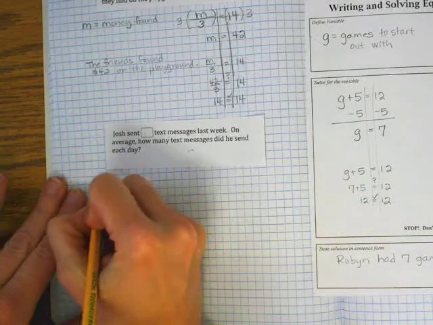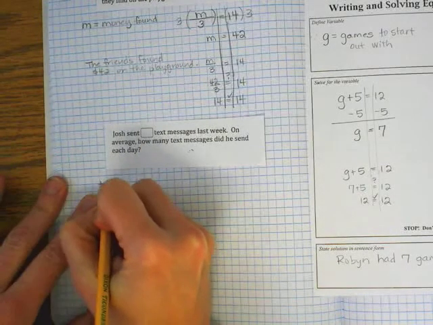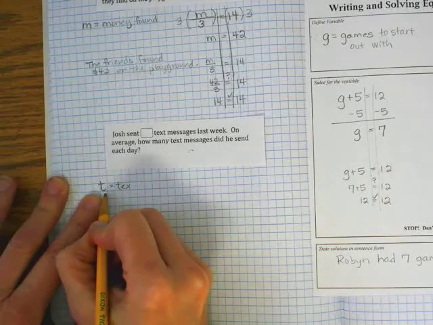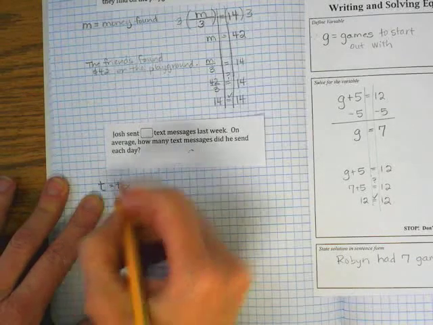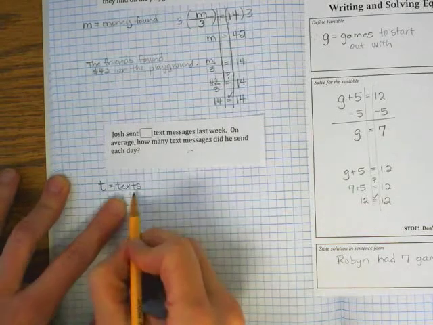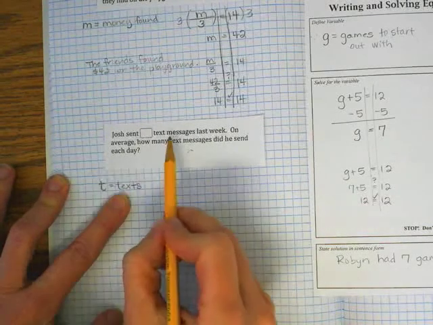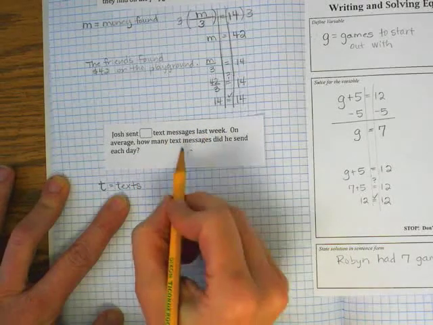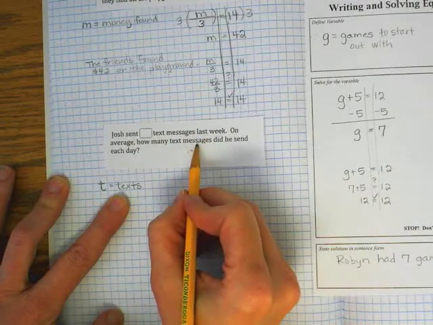So maybe I'm going to do a T for text, but notice that I'm using a T with a little tail on it so it won't be confused with a plus sign. So number of texts can't be just text because we're talking about how many texts in a week and how many per day. What we're trying to find out is how many texts per day.